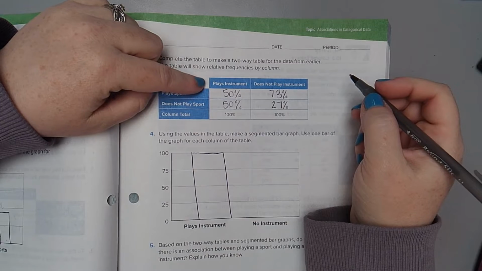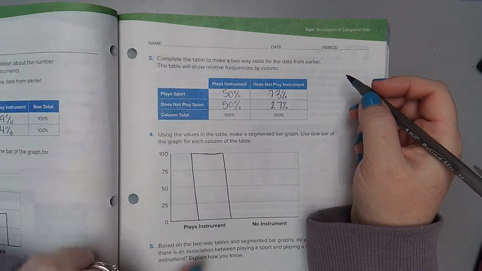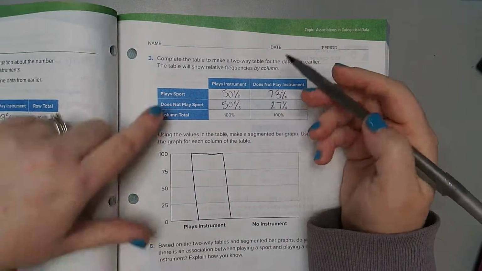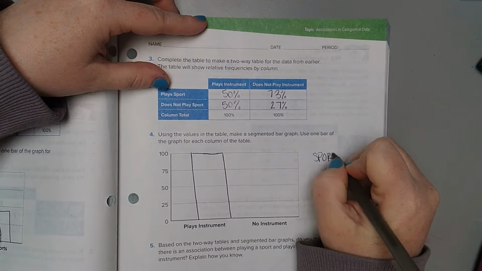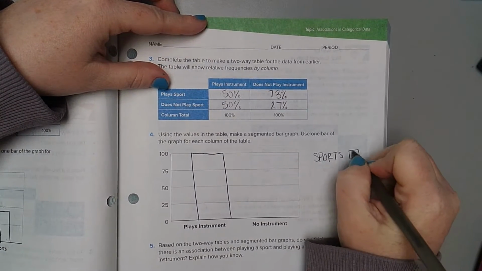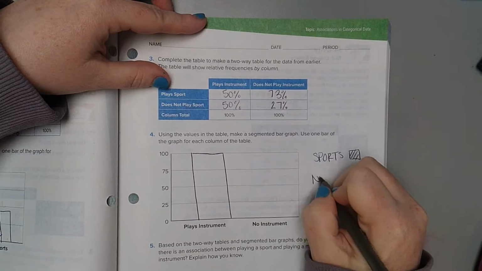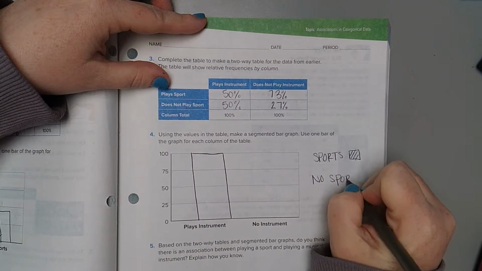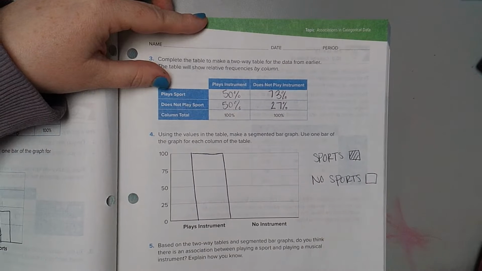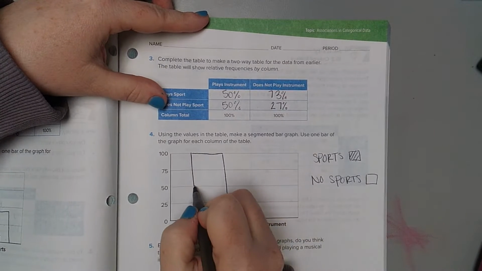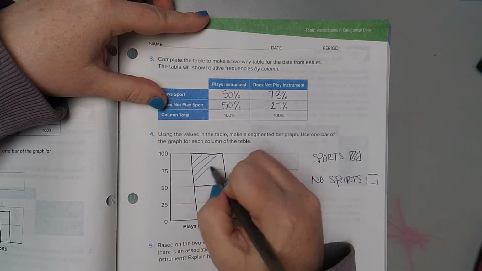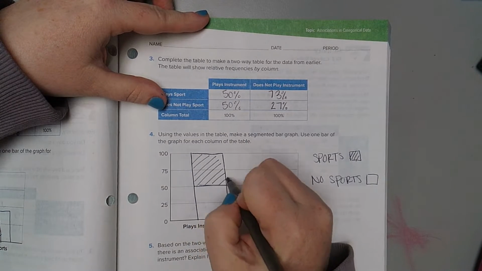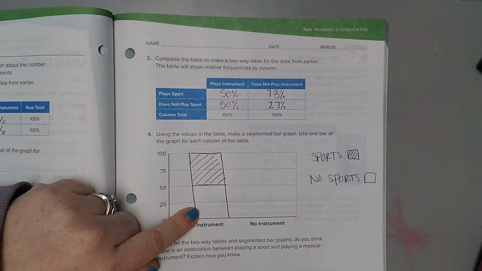So plays an instrument, so sports, we're going to say is striped. No sports is blank. So this one is 50-50. So stripes for half, no stripes for the other half.